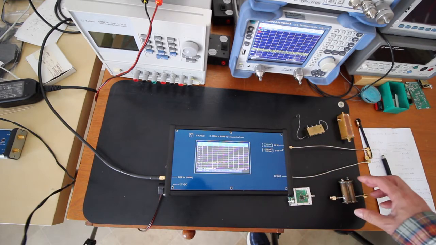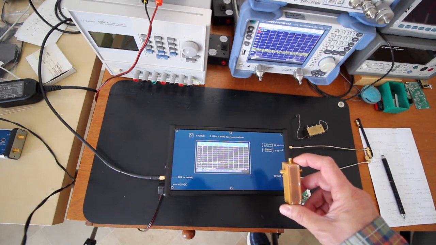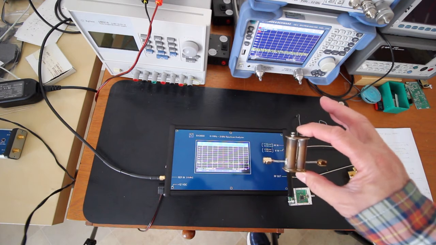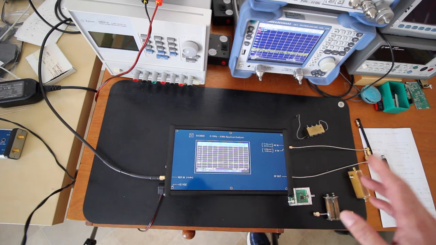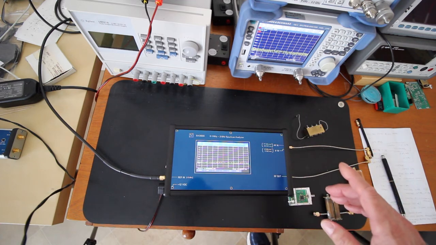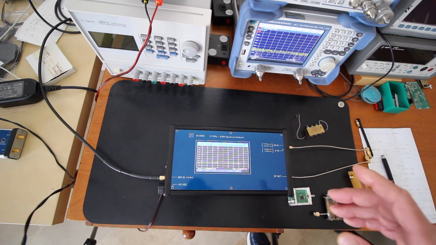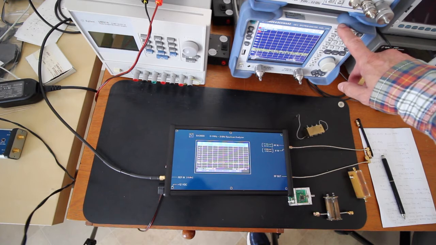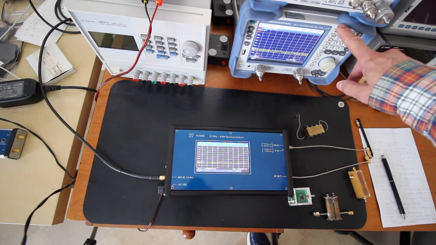And in the last one, I will use this homemade return loss bridge to measure the impedance of this filter. All the results will be compared to the response that I measured using this Rohde & Schwarz spectrum analyzer here. This is the FSC3 spectrum analyzer.